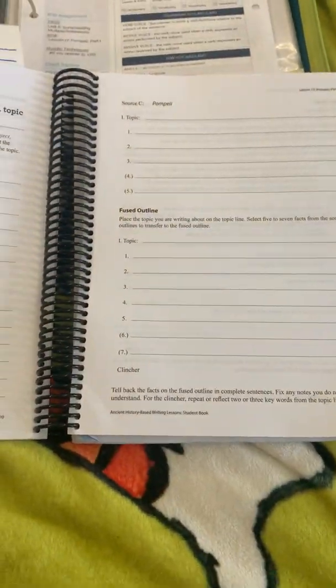It was helpful. I know there's a lot of different ideas on how to do this. And there's also, of course, here in the guidebook, perfectly fine outline spots and then a spot for the fused outline. For some kids, I think that it just seems to make more sense. But everybody's different.